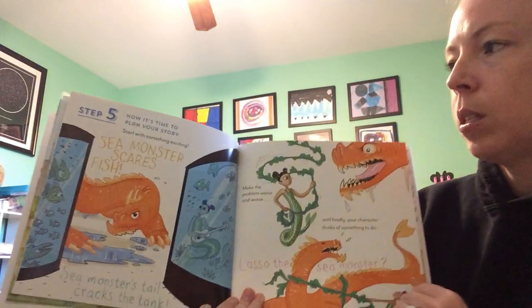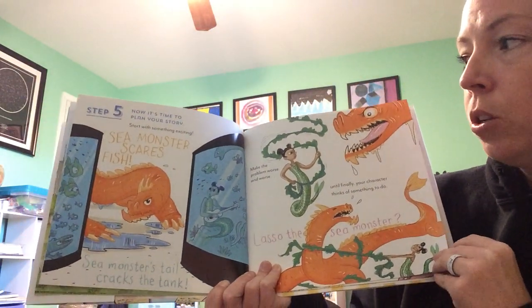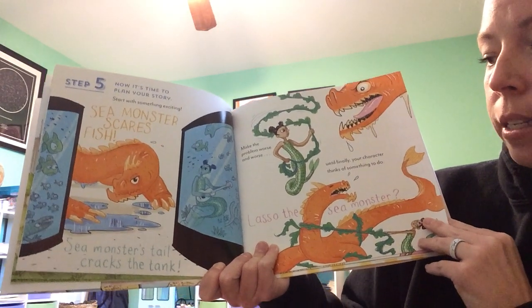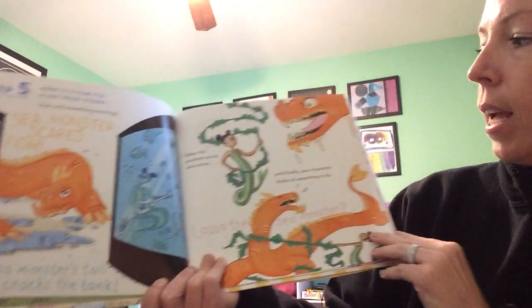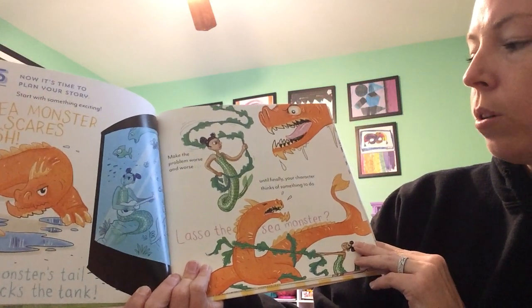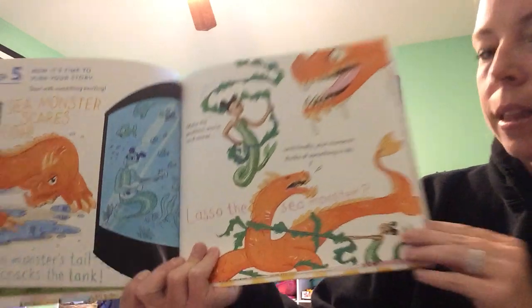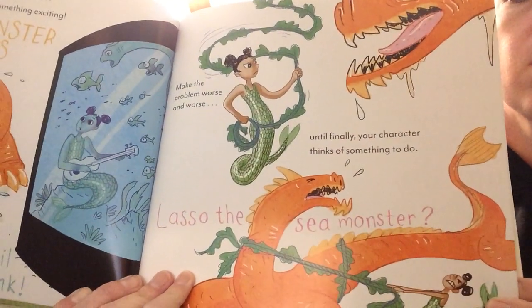Step 5, now it's time to plan your story. Start with something exciting. Sea monster scares fish. Sea monster's tail cracks the tank. Make the problem worse and worse until finally your character thinks of something to do. Lasso the sea monster?